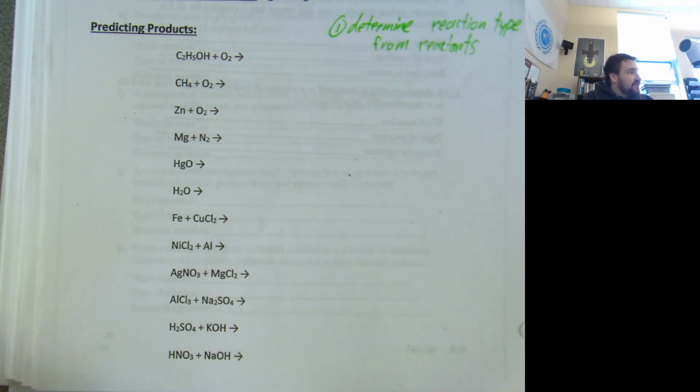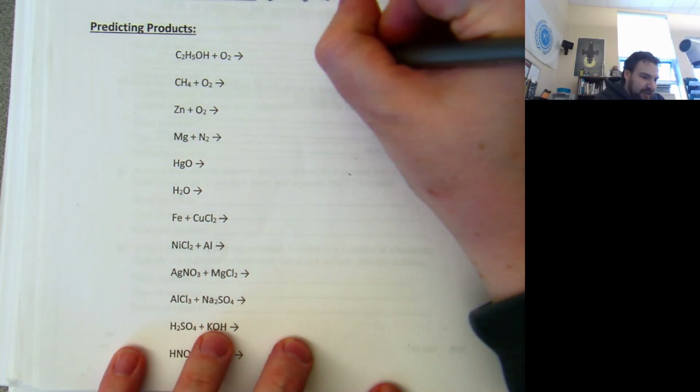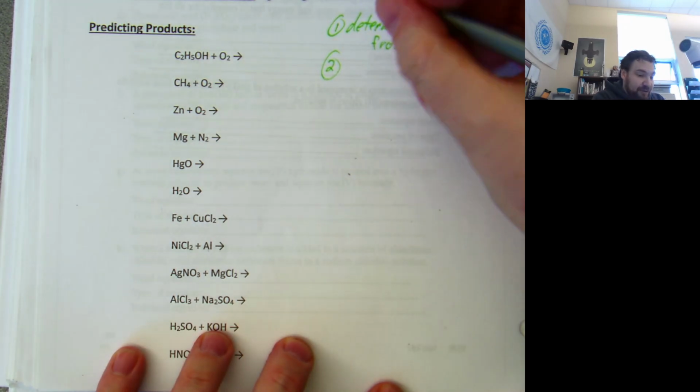All of the practice questions that I gave you for each of the reaction types only had the reactants, but I also told you what each type was already. You knew the single replacements for single replacements, and then you went ahead and found the products. Now what you're going to have to do is determine the reaction type from the reactants. Two, then we're going to have to create the products.